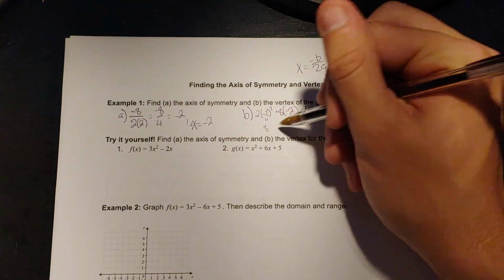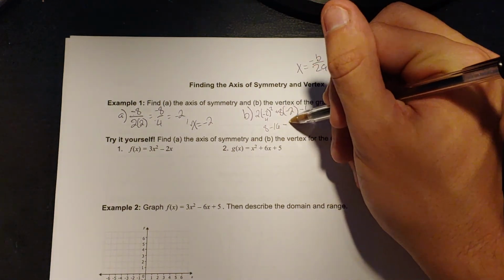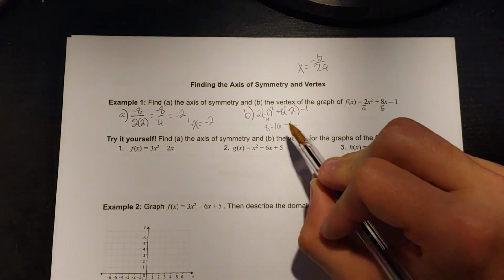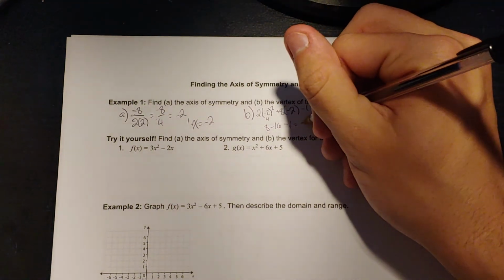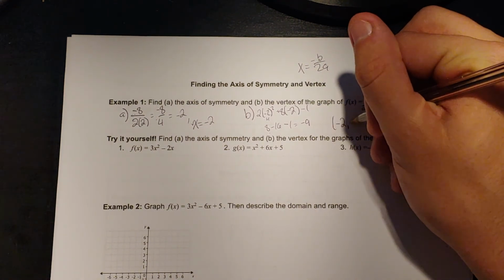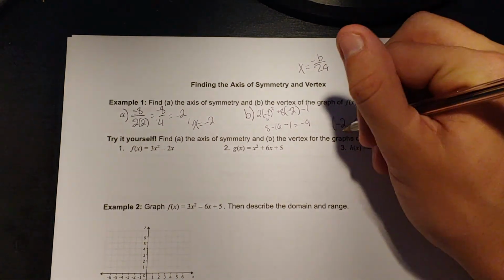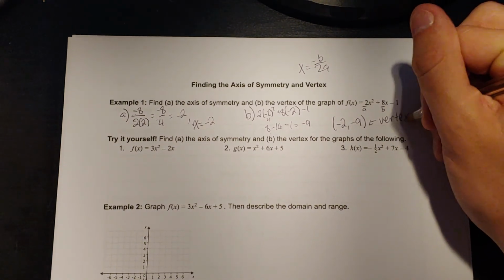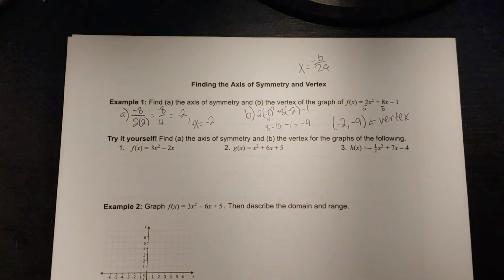8 times negative 2 is negative 16, and then minus 1. That's going to give us 8 minus 16 is negative 8, minus 1 more is negative 9. So it's going to be at negative 2, negative 9. This is where our vertex is. So it's pretty straightforward, okay?